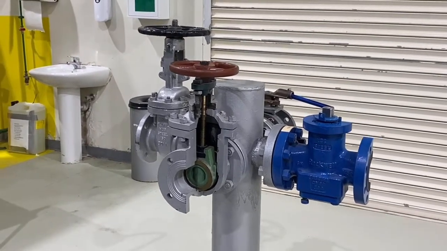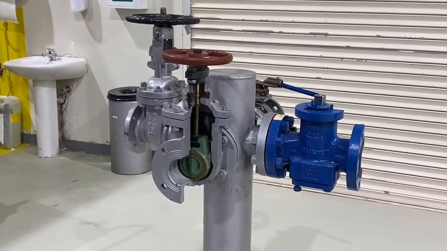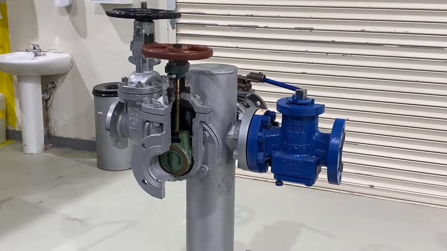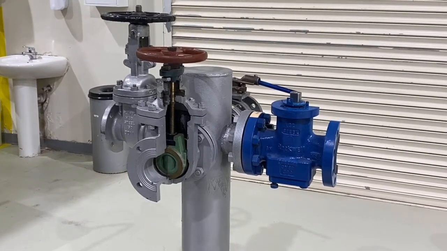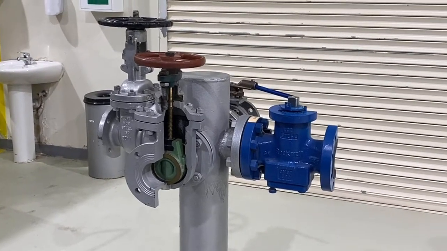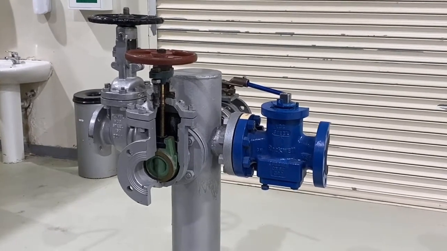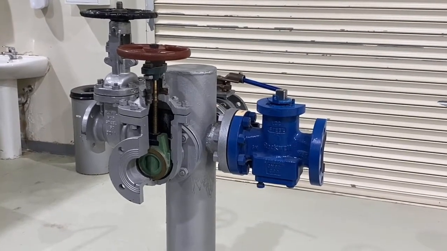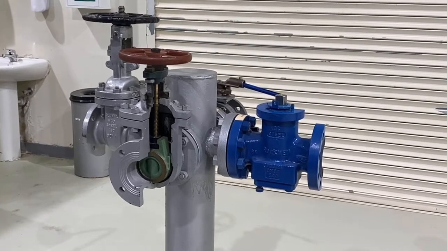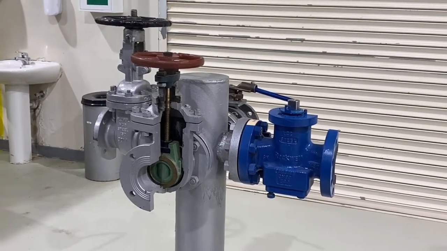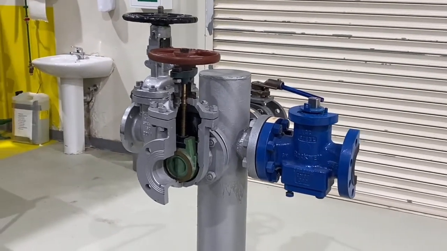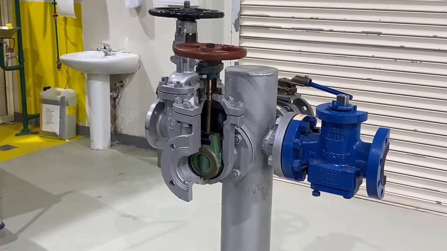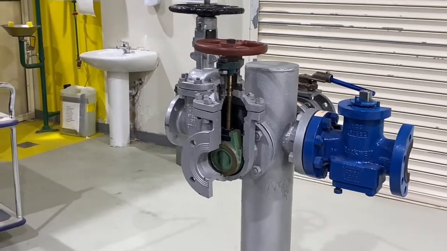And we also have different kinds based on the fittings and also based on the application. For example, we have unidirectional valves or check valves and also safety valves. Today I'm going to show you the characteristics of different valves. The first valve I'm going to show is the gate valve.